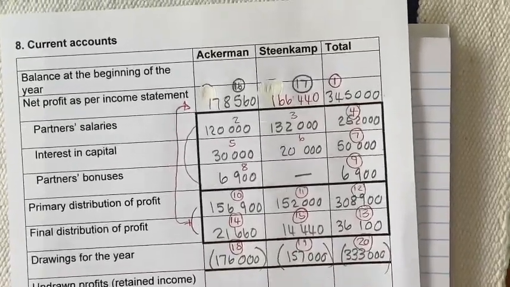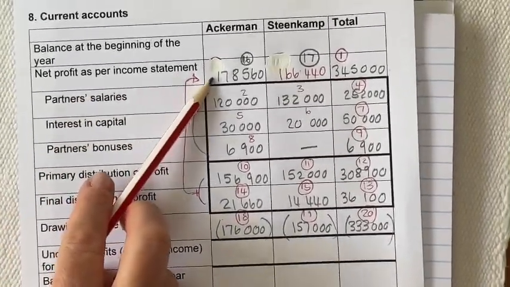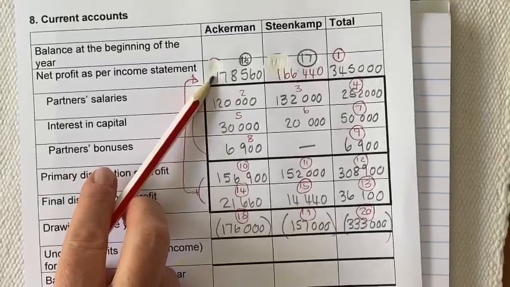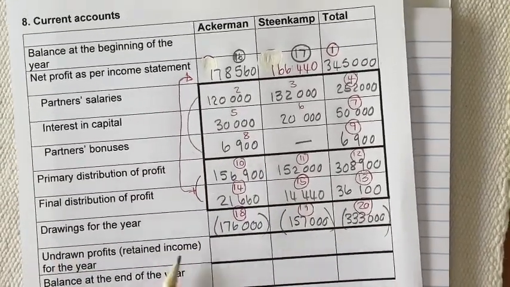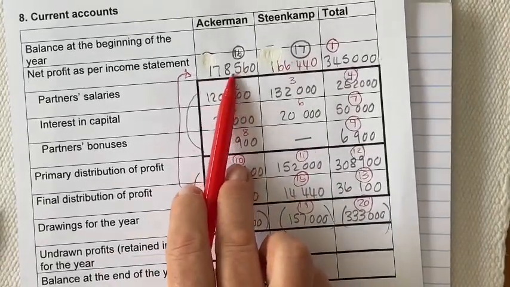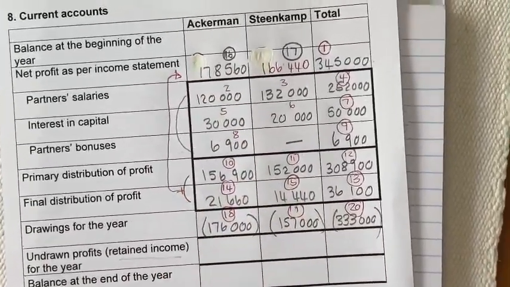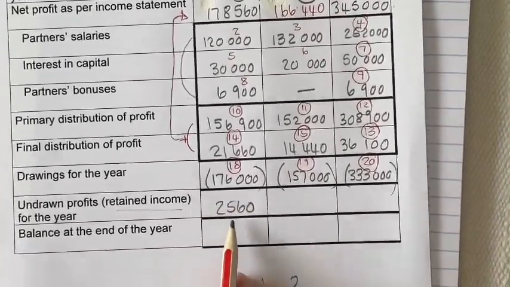Right, now, how do we get the undrawn profits? You take the 178,560. From that, the drawings must come off, and that gives him his retained income. So 178,560 minus 176,000, and that gives you an amount of 2,560. So that is the undrawn profits.